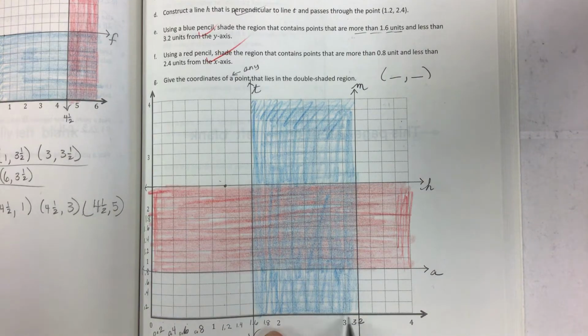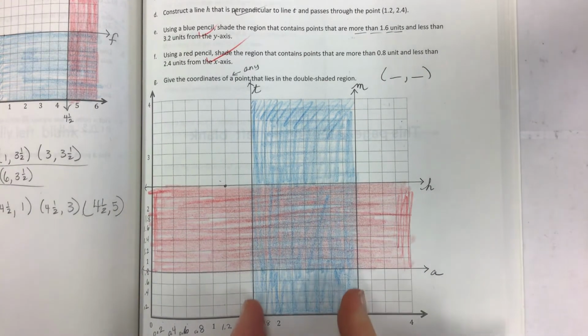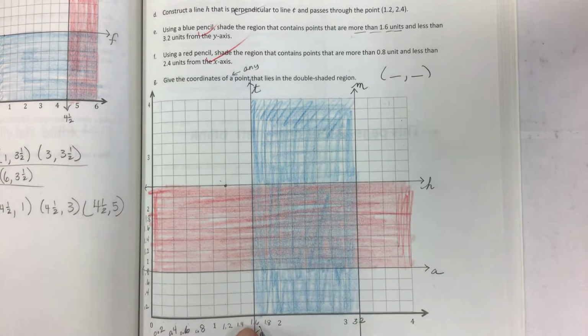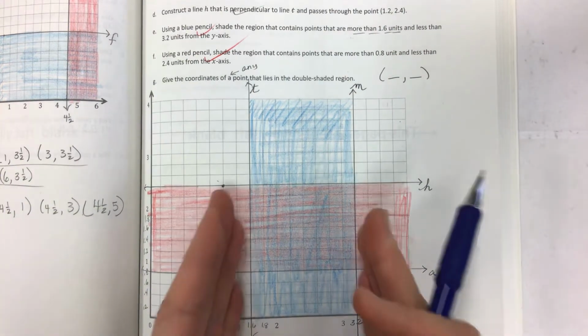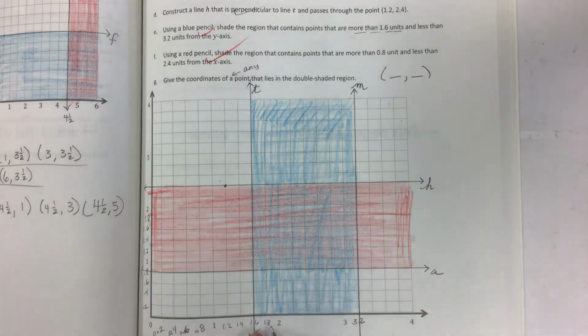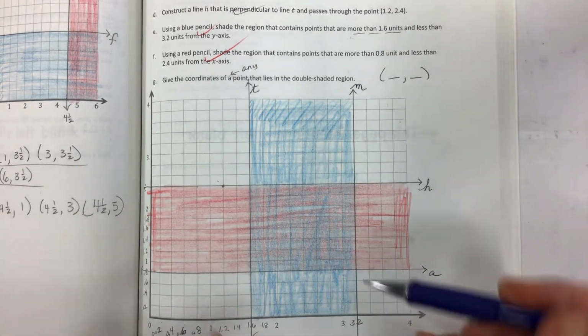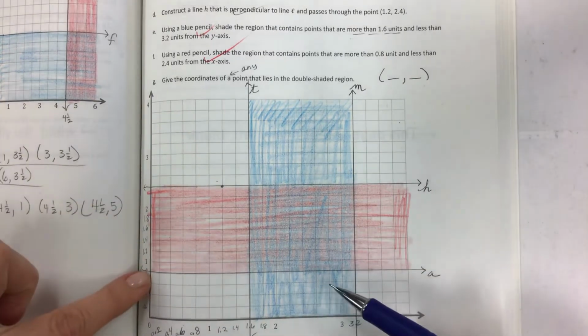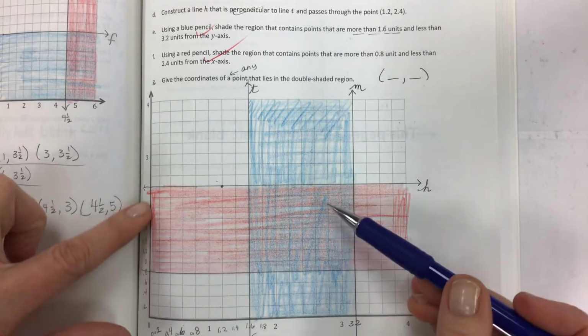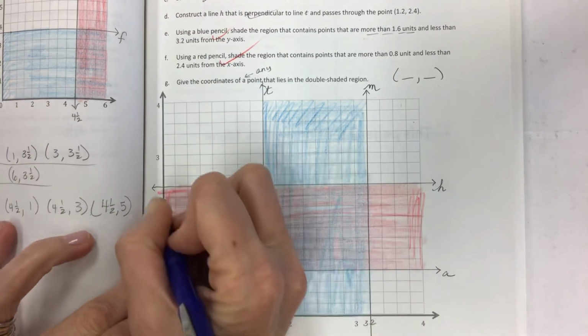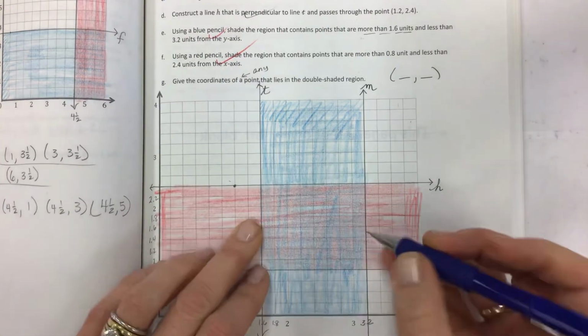Anything between 2 and 3 for X is okay. Well, actually, anything between 1.8 and 3 would be fine. You don't want to put it on the line, so keep it in between. So only 1.8 to 3. But it could be with a Y value of 1 to 2.2. Okay? And those would be all fine.